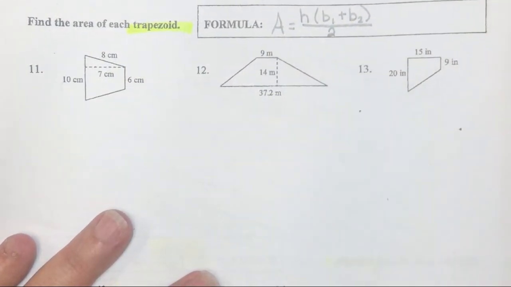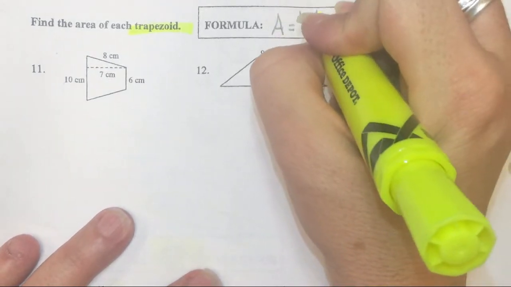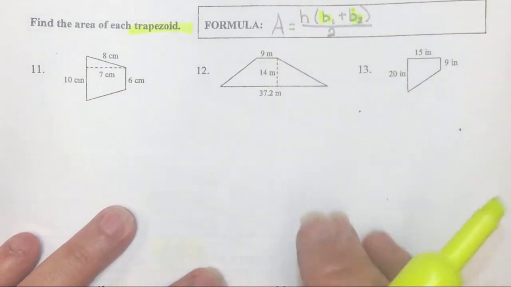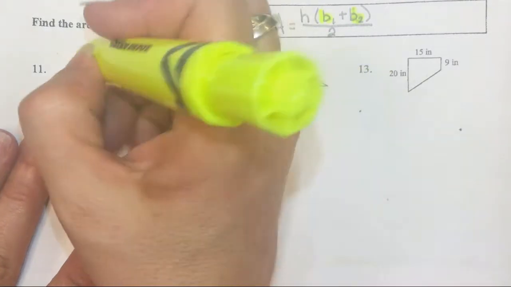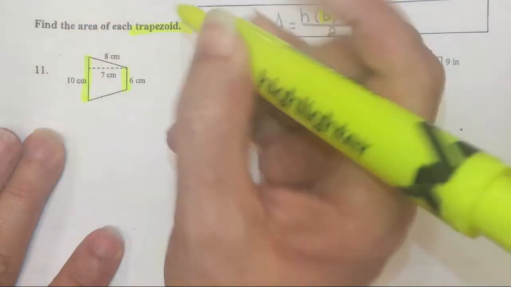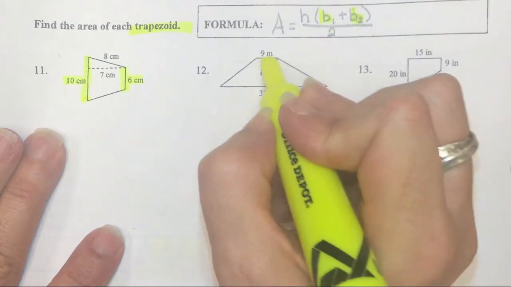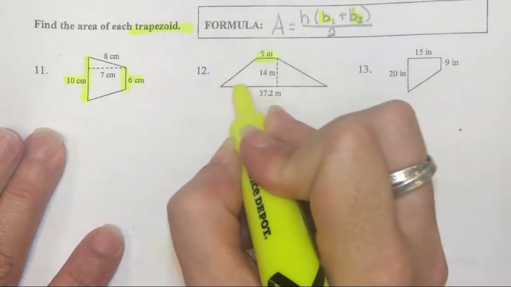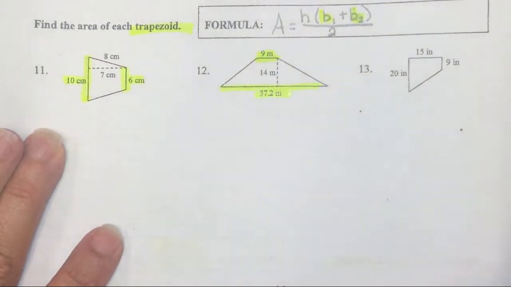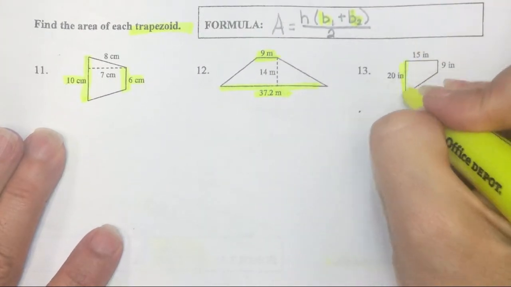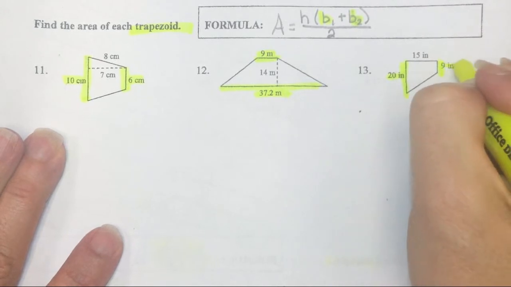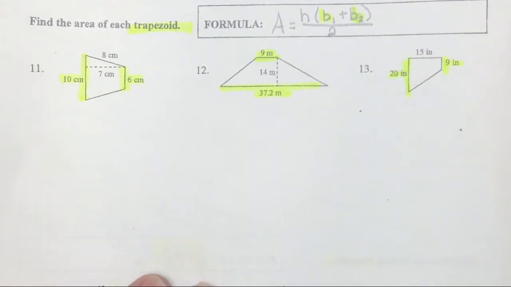I always do my bases first, because the bases are going to run like railroad tracks. This and this are bases, because they run like a railroad track. They're going to be parallel lines that run like railroad tracks. Even on this one, even though it's up and downish, it is still running like railroad tracks.